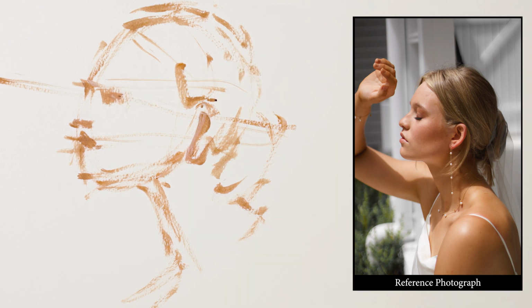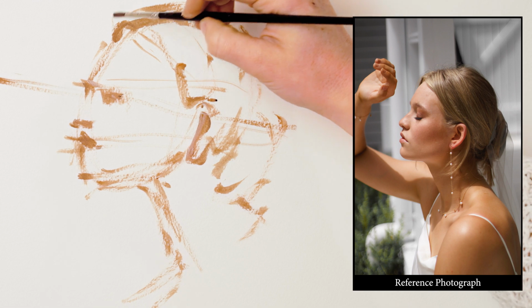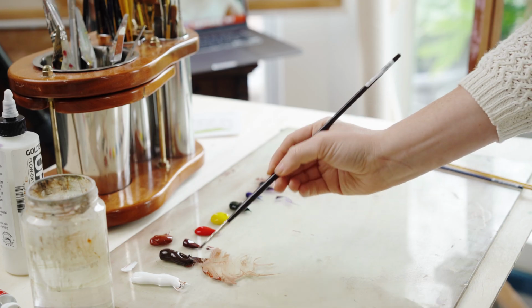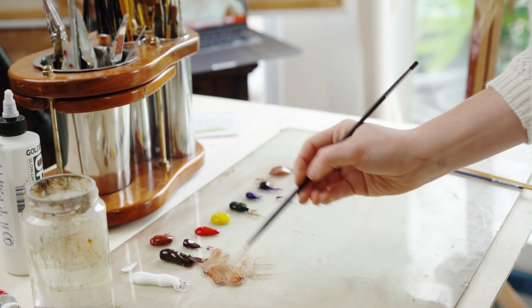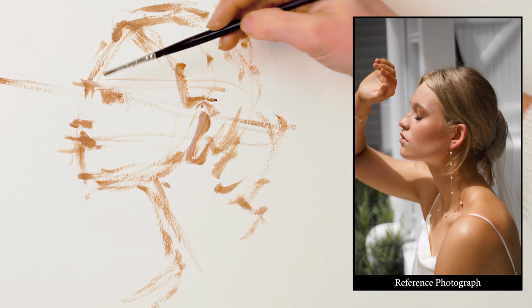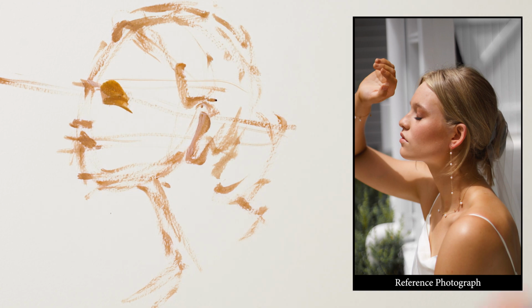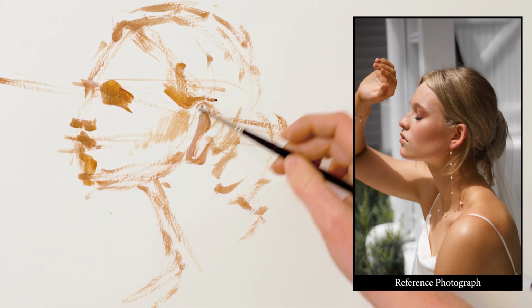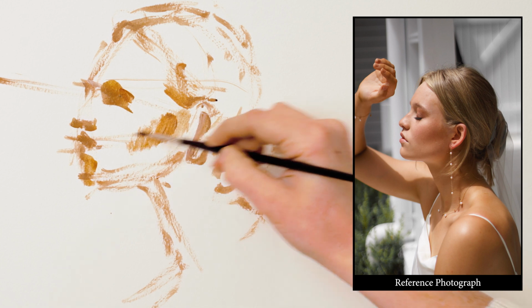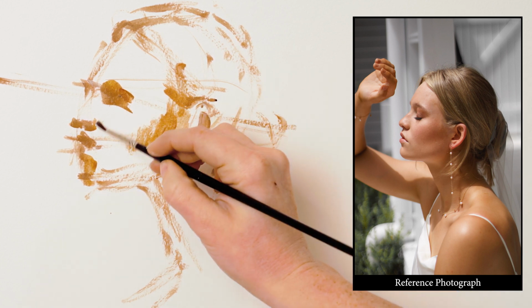Now, before I get too bogged down into the detail of her face, we're going to paint in some values. We're going to block in those shaded areas of her face under the brow line. Right now I'm focusing on blocking in value. We're going to give her a defined cheekbone here.